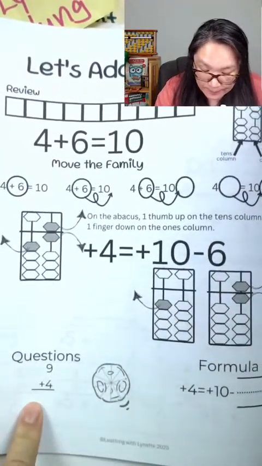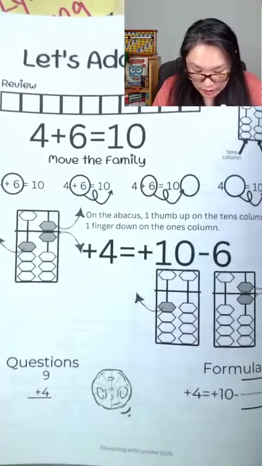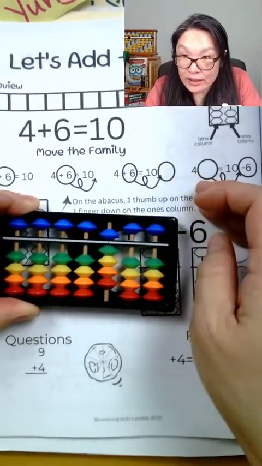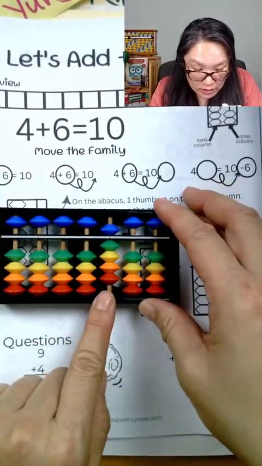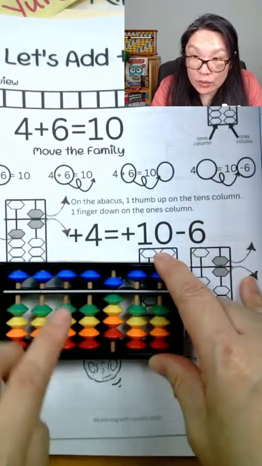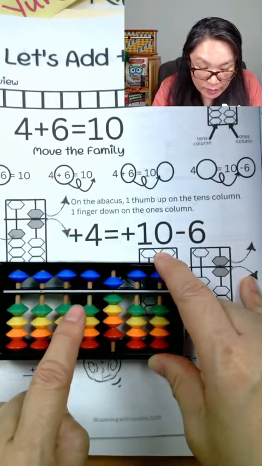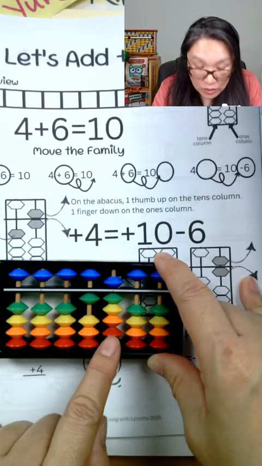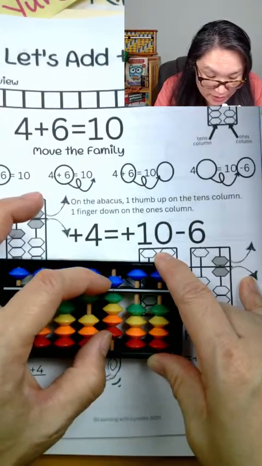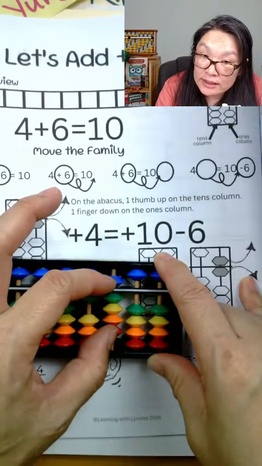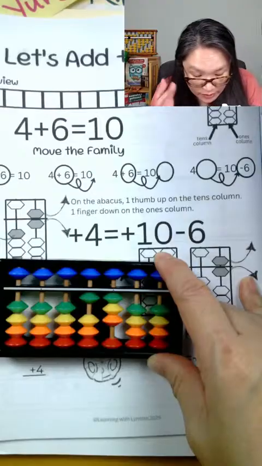And this is the sample question. So here is 9. Where's my abacus? So here's a question. If I want to add the 9 and I want to plus the 4, there's not enough beads to add the 4. So what do I do? I go to my formula, which is plus the 10. Again, remember, plus the 10 is only to go to the next column, and then take away 6. Can I take away 6? Yeah. So 6 is one bead on top and one bead on the bottom, and you move it together like that. And so my answer is 13.